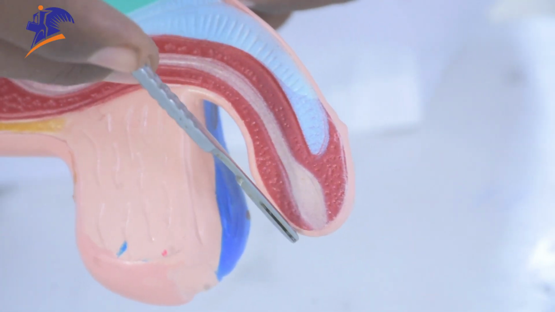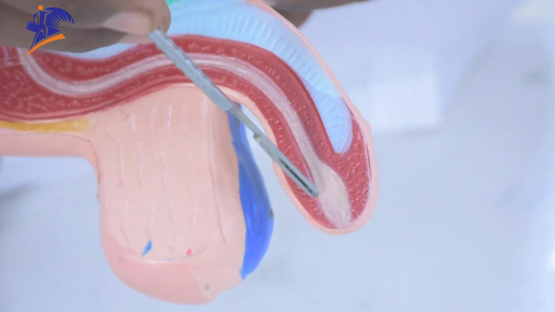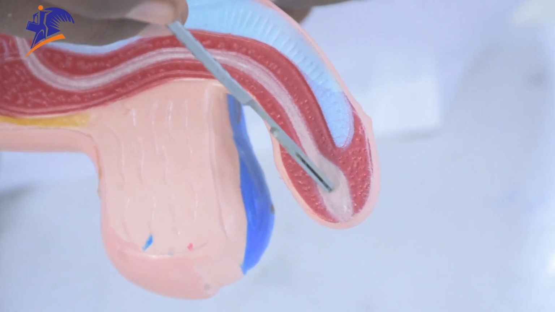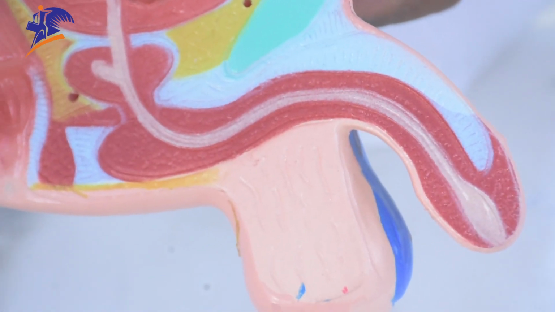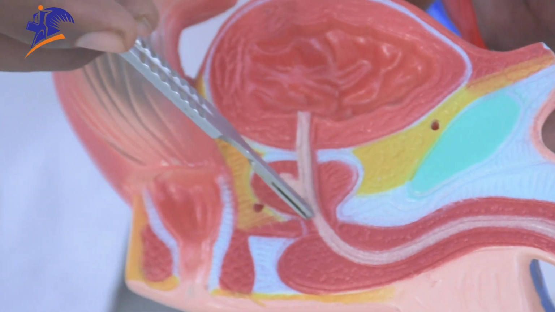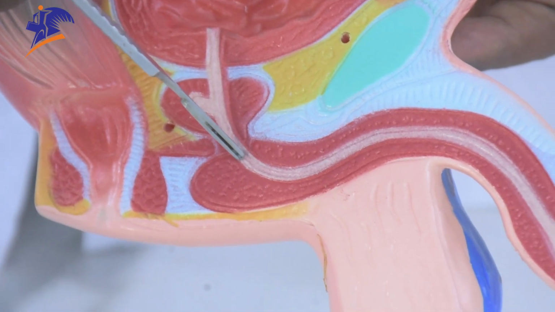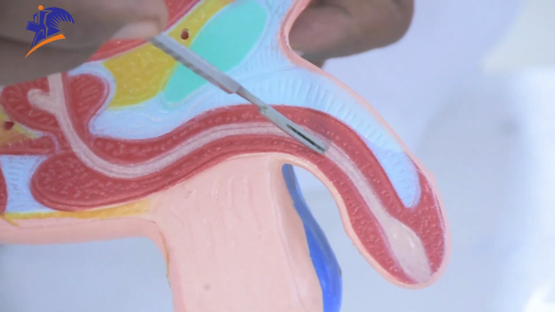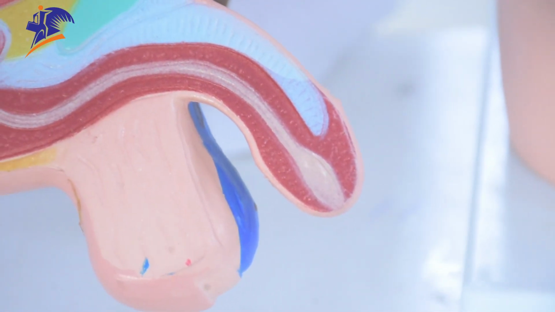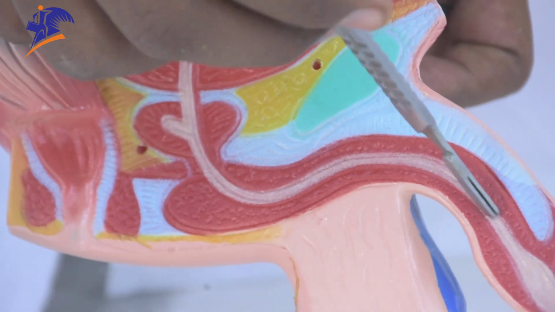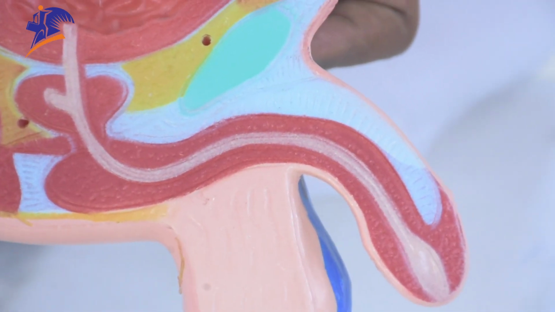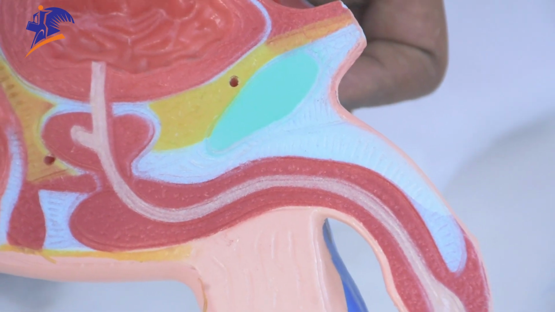The distal part in the glans of the penis dilates to form the navicular fossa. Again, the urethra is subdivided into prostatic, membranous, which is the shortest, and penile, which is the longest. The length of the male urethra is approximately 17 to 18, or even 20 centimeters.